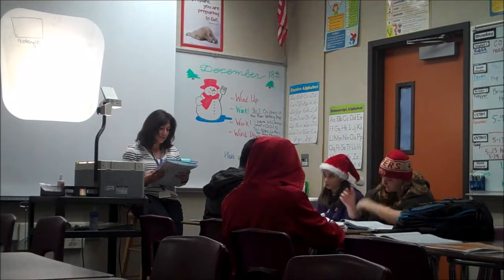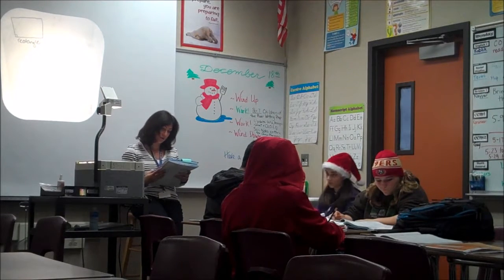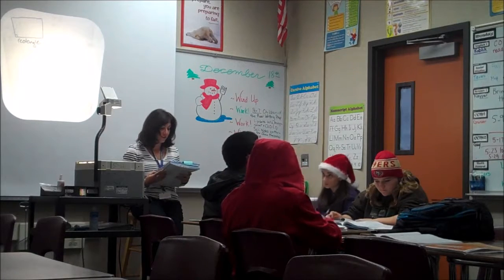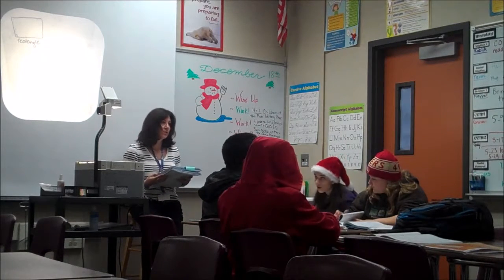Okay. A square is both a rectangle and a rhombus. A square has four right angles and four congruent sides. So it means it has four right angles.